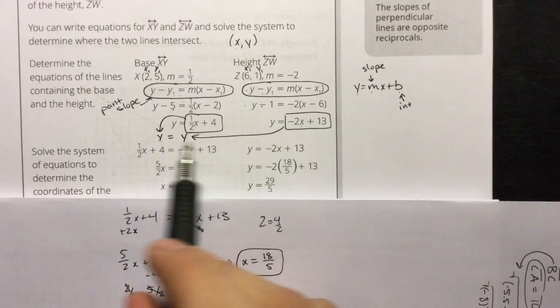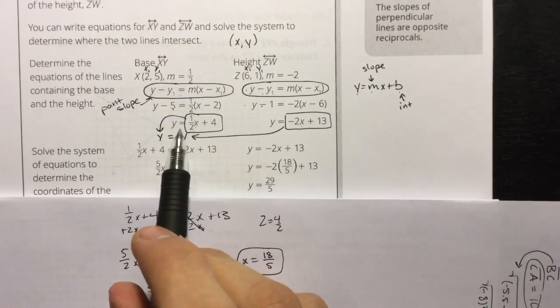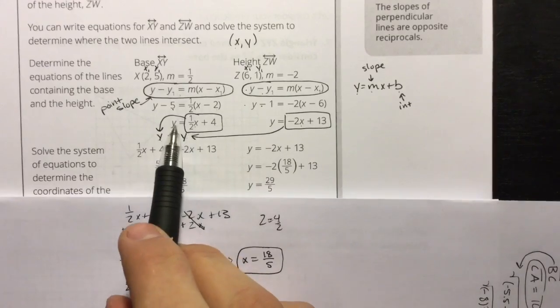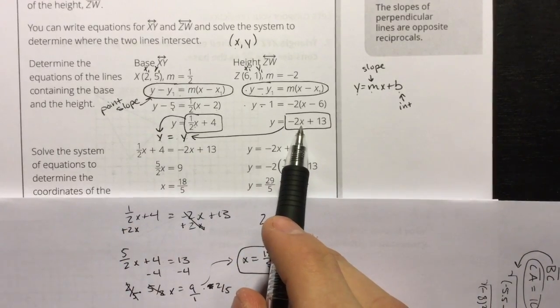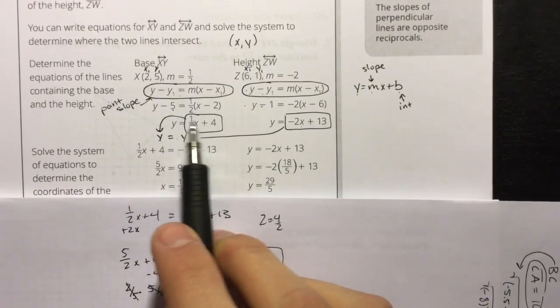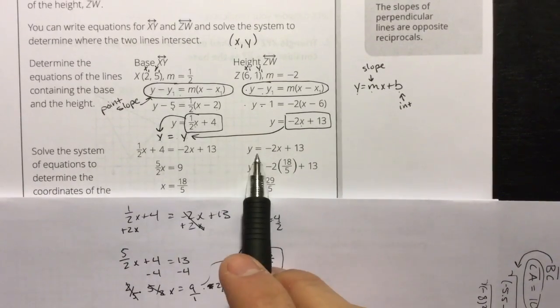You're either going to plug it in here, or you're going to plug it in here. Okay, either way you're going to get the same answer, because both of these y values, like we said, are equal to each other. So if I plug in x here, I should get out a number. If I plug in x here, I should get out that same number. So you can pick either one. Again, I don't really like fractions, so I'm going to stay away from this. They decided to do the same thing.